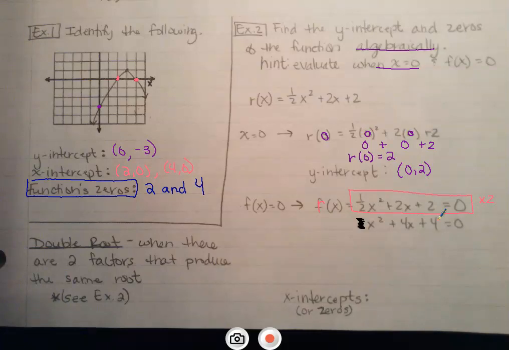Okay, you could see that this is a special one because 4 is a square number, but we're going to factor it. Okay, so what are the factors of 4 that add to be 4? Well, 2, right? 2 times 2 is 4. So this is the quantity x plus 2 times the quantity x plus 2 equals 0.